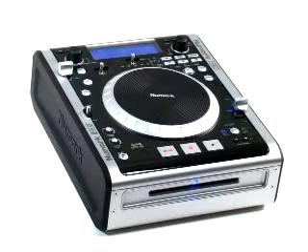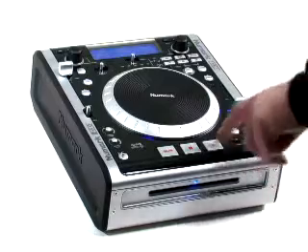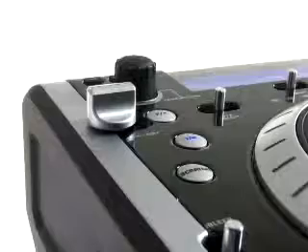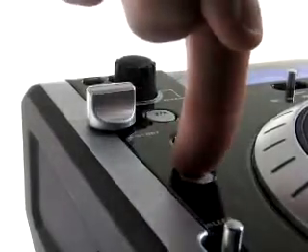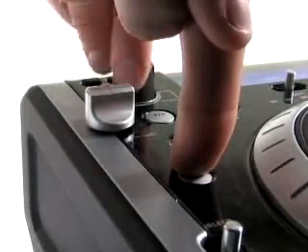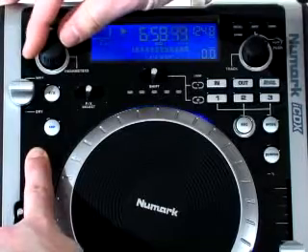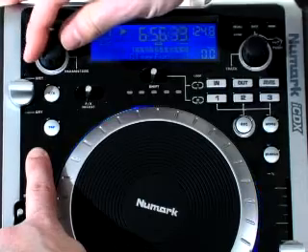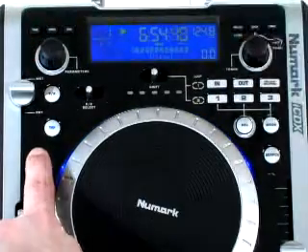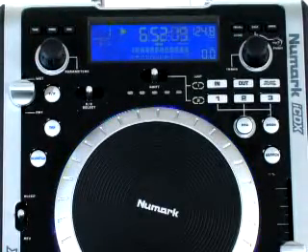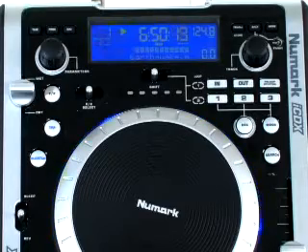Now we'll show you various scratch modes. Let's play the deck. And hold down the scratch button and turn the parameters knob. This is where you can select which scratch mode you'd like to use. Let's first go to vinyl. Vinyl will act just like a regular turntable.